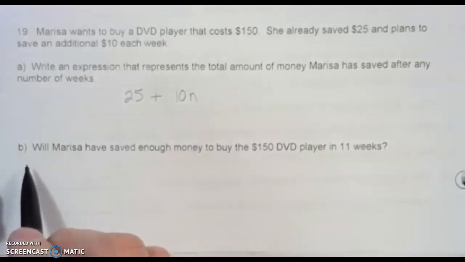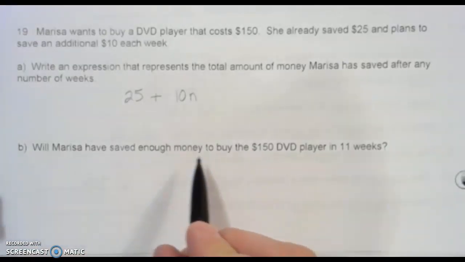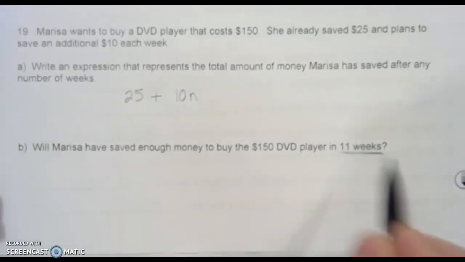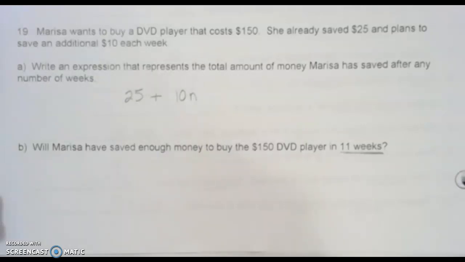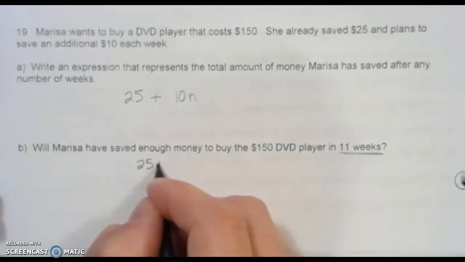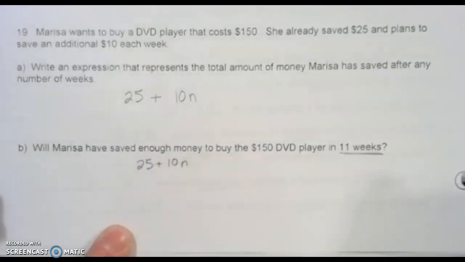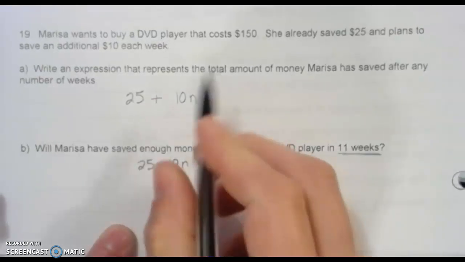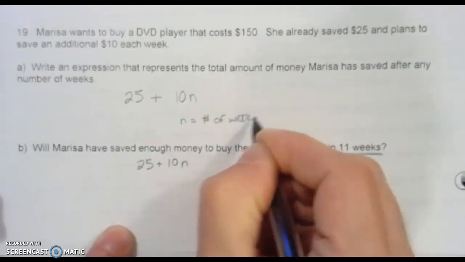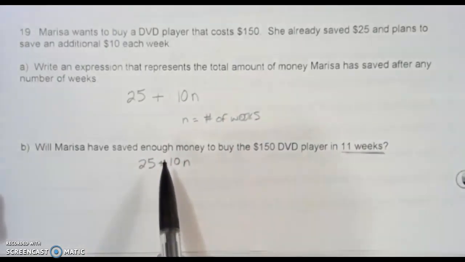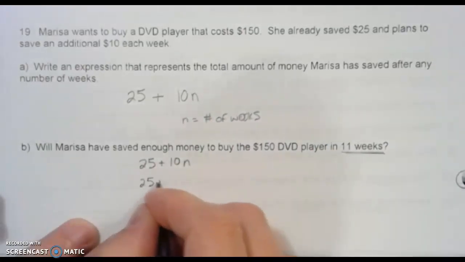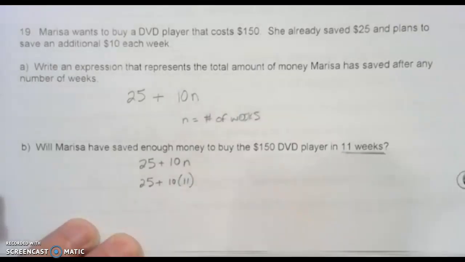In part B, they want to know, will Marissa have saved enough money to buy the $150 DVD player in 11 weeks? So now we know in 11 weeks we want to be able to buy the DVD player. Let's take our expression from part A, 25 plus 10n. Again, in this expression, n equals the number of weeks. So all we're going to do to figure out if we have enough money is replace our number of weeks with 11. So our expression becomes 25 plus 10 times 11.